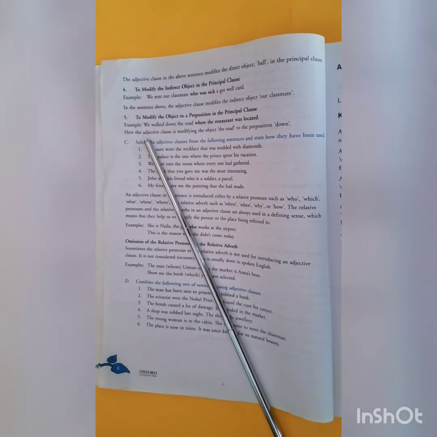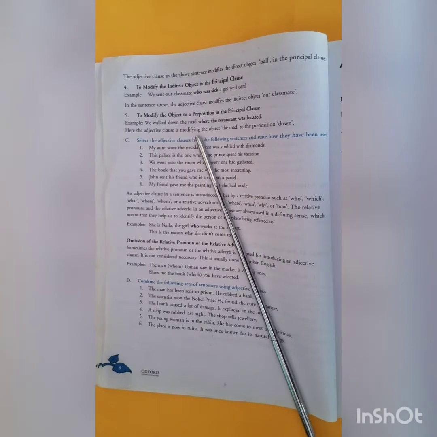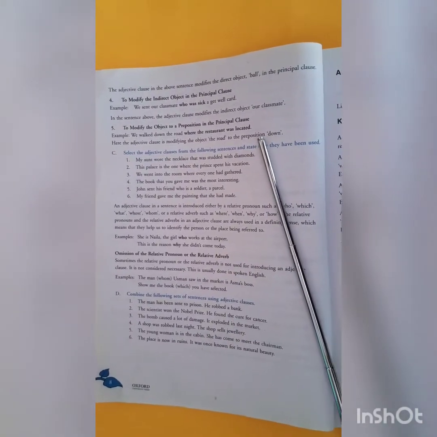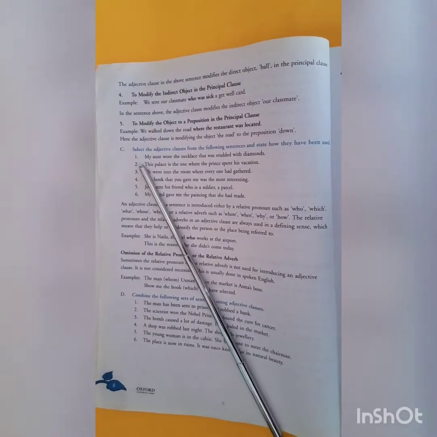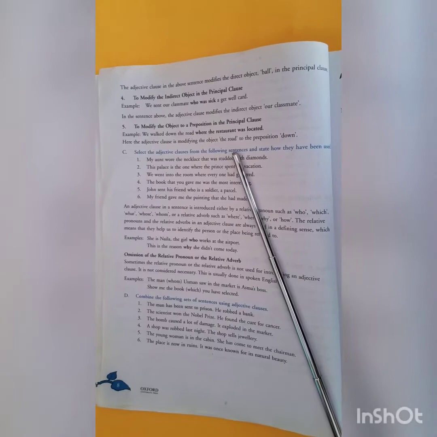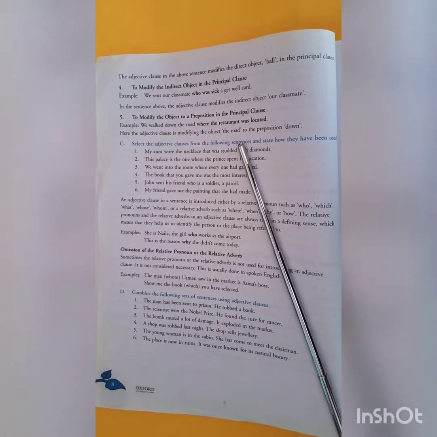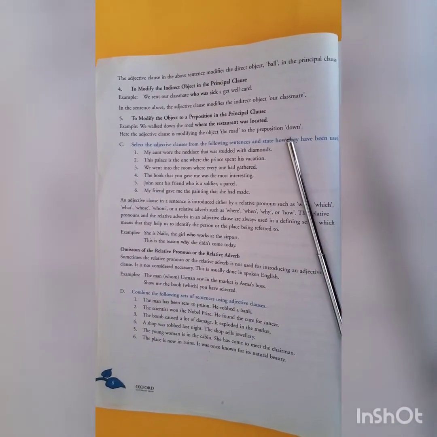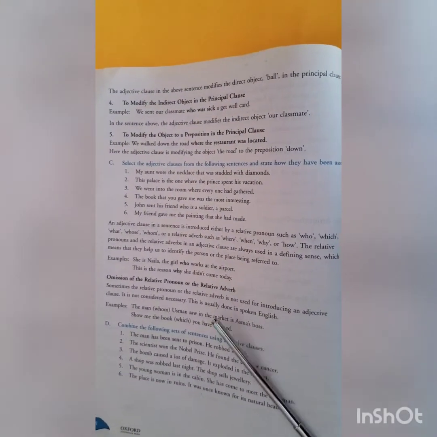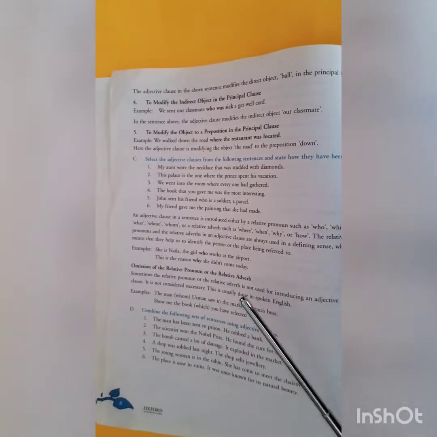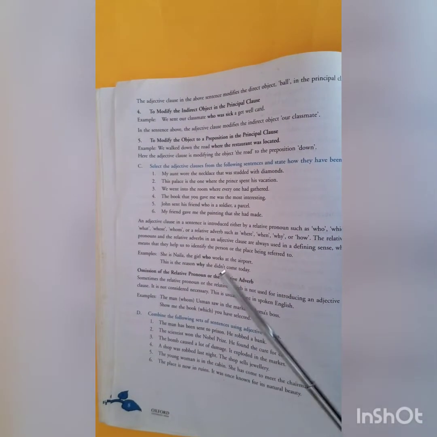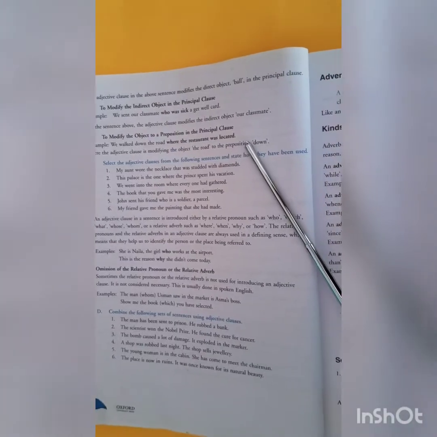Example, we walked down the road where the restaurant was located. Here the adjective clause is modifying the object, the road, to the preposition down. So, in short, we have come to the end of adjective clause, which can be used in 5 different ways. That's their function.